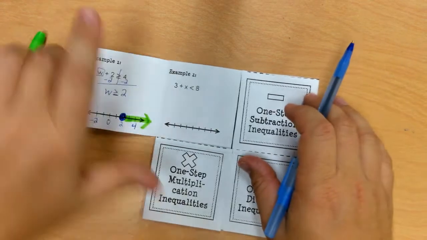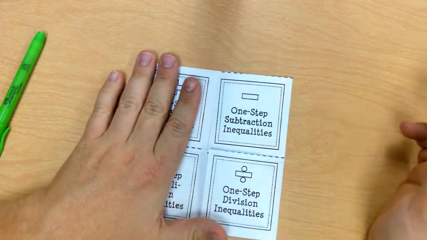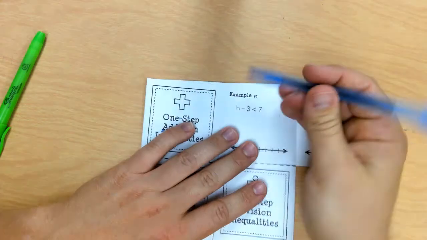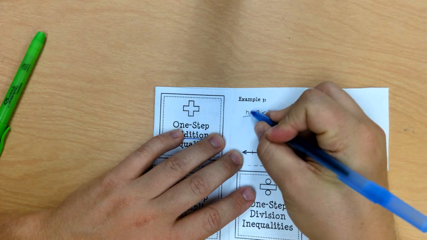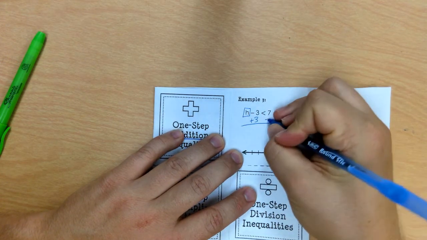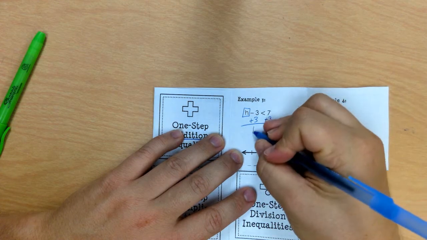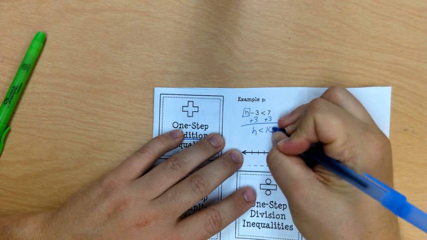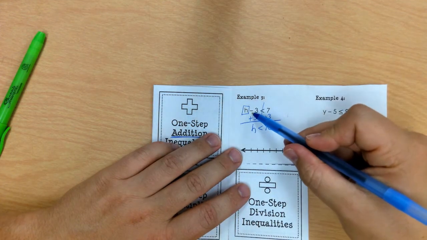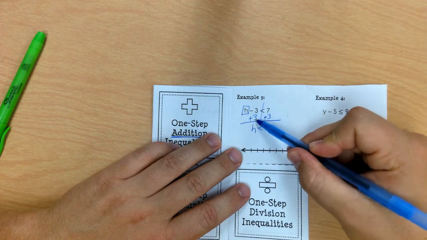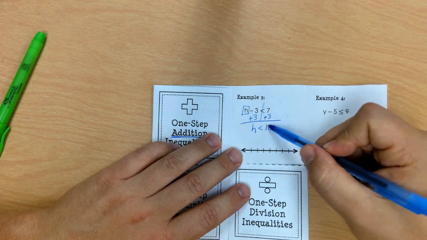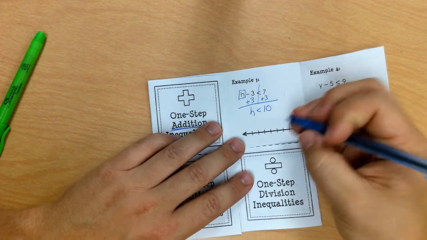Okay, now let's try subtraction. One-step subtraction inequalities. Same step. I need to isolate the letter, so I'm going to complete the inverse operation for that constant that's there. They're subtracting 3, so I'm going to add 3. And if I do it to one side, I do it to both. 7 plus 3 is 10. H is less than 10.